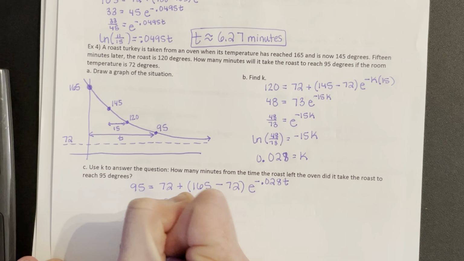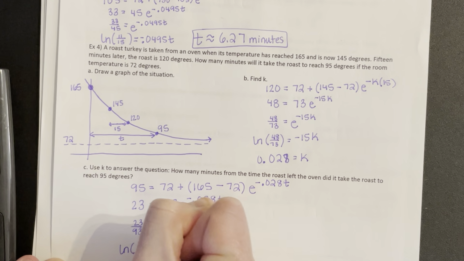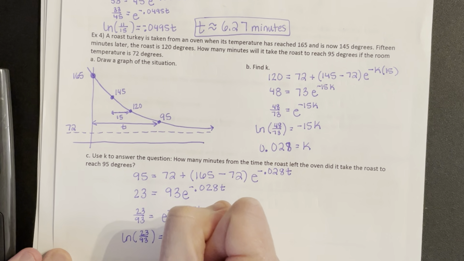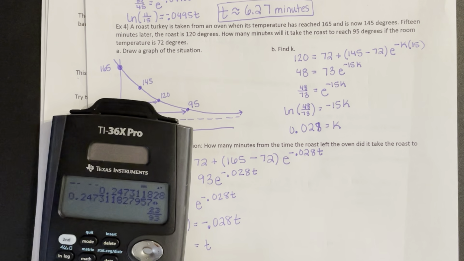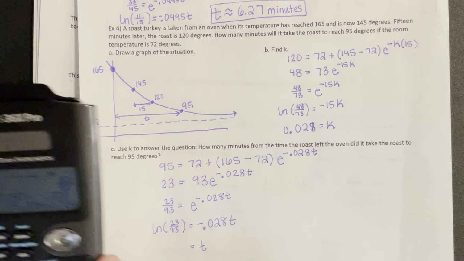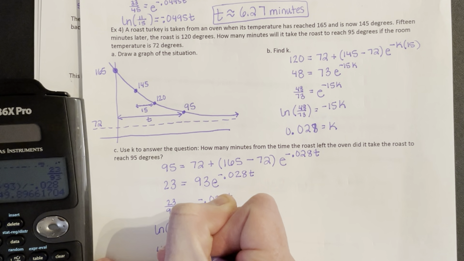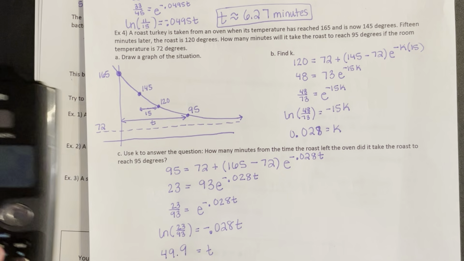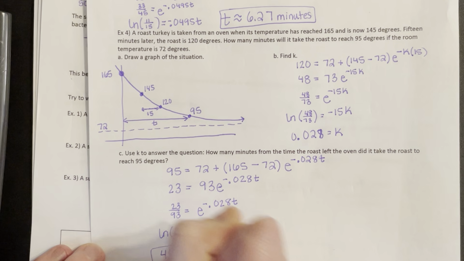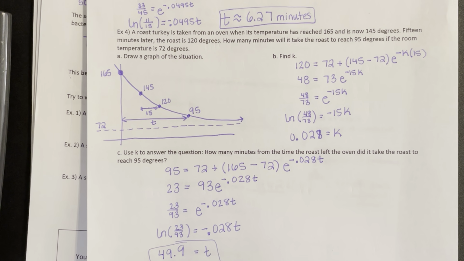Convert to a log, so natural log of 23 over 93 equals negative 0.028 t. And we divide, so natural log of 23 over 93 divided by negative 0.028 is 49.896. That 6 would round up, so roughly 49.9 minutes, or 50 minutes if you want it, if it told you to round to the whole minute.